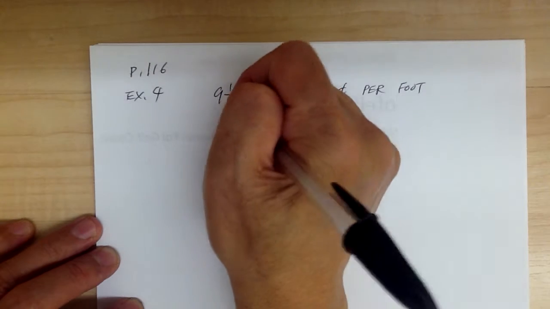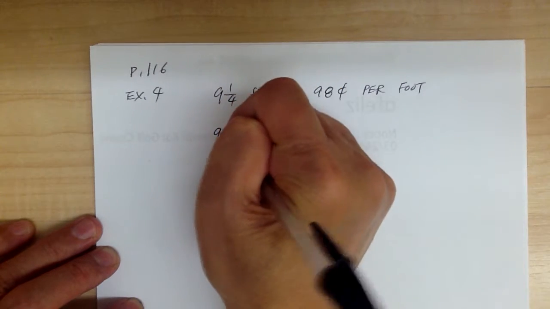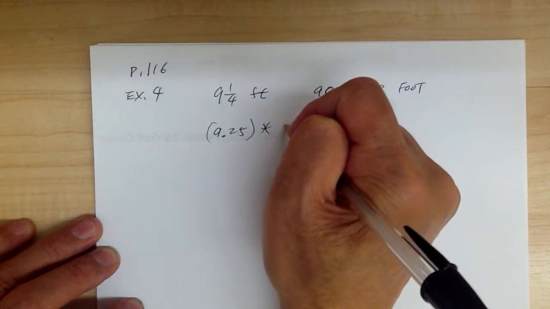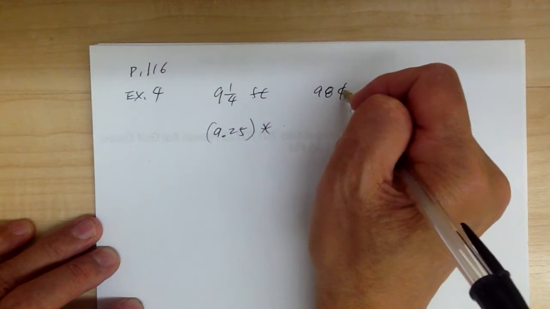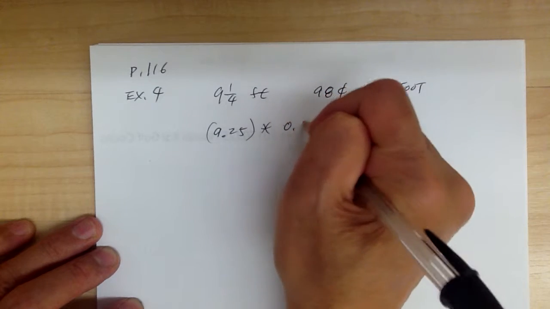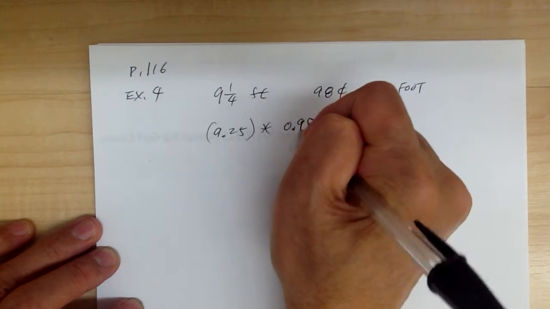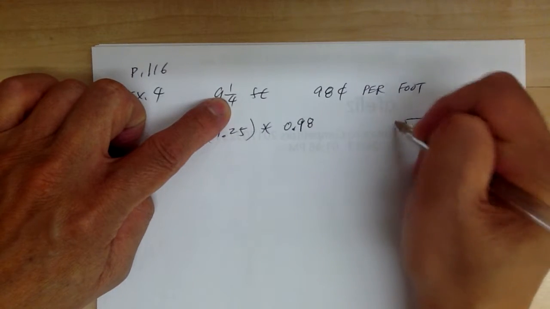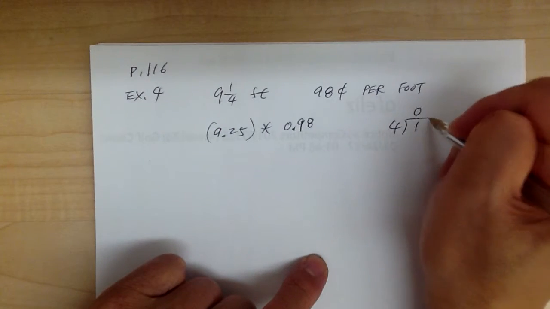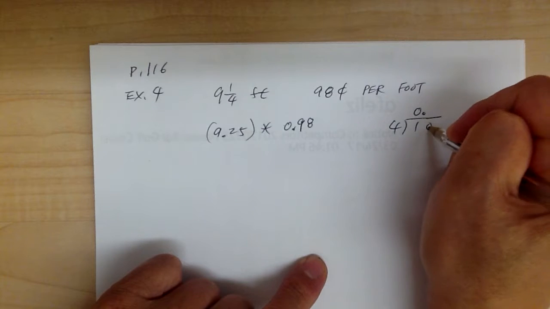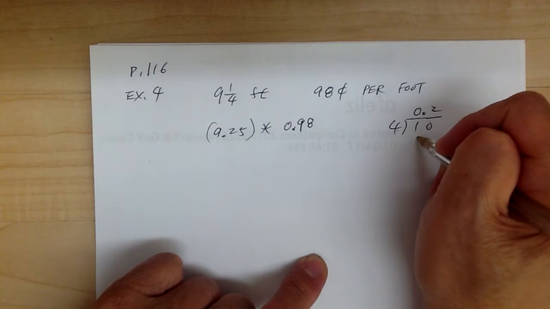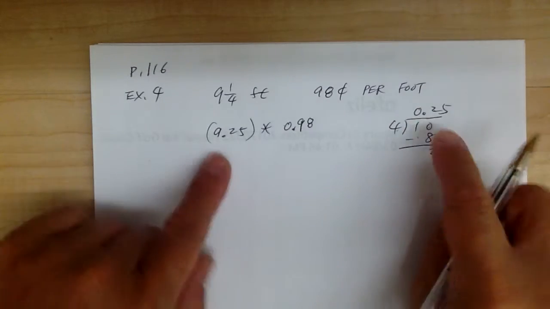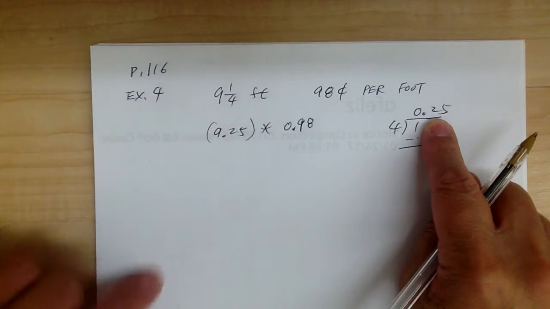So 9 1/4 is equal to 9.25. So this is going to equal 9.25 times, converting it into dollars, 0.98. Okay, so again, the 1/4, right? You use 1 divided by 4, so it's 0. Put the decimal here, you add a 0, so it would be 2. 2 times 4 is 8. Minus, so you get 2, so drop to 0, 5. So that's how I get 2, 5, and the 9 just drops straight down.